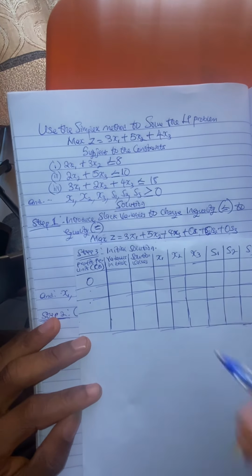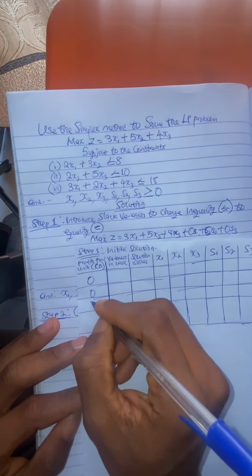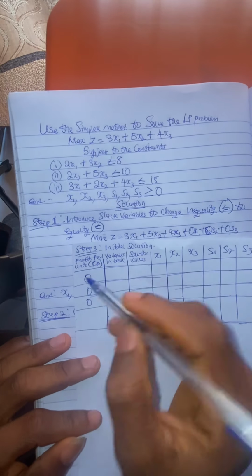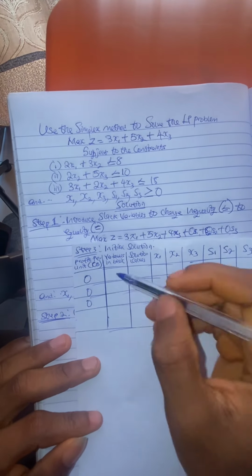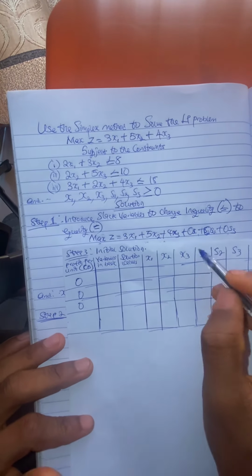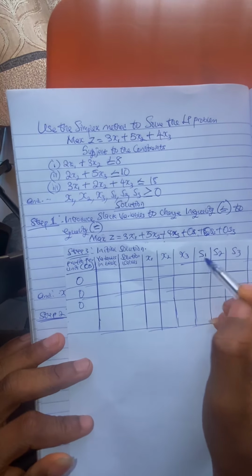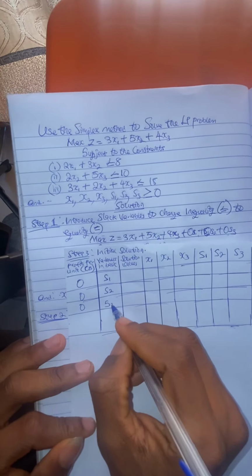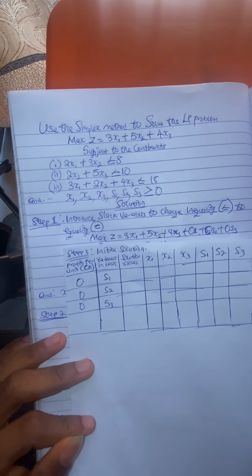For the first initial solution, you make it 0, 0 and 0. It's when we now solve to a point that you start replacing it. We'll get there, then you will see what I'm talking about. So the profit per unit will be 0, 0 and 0. And the variables in basic refers to your slack variables, which are s1, s2, and s3. You are simply indicating them, right?